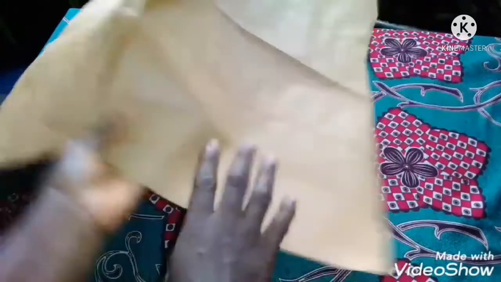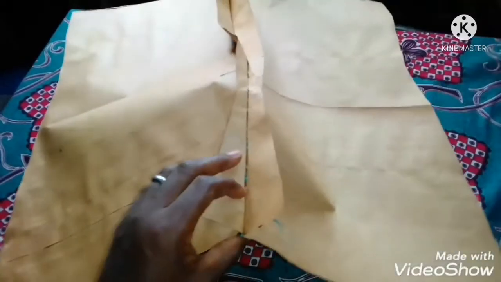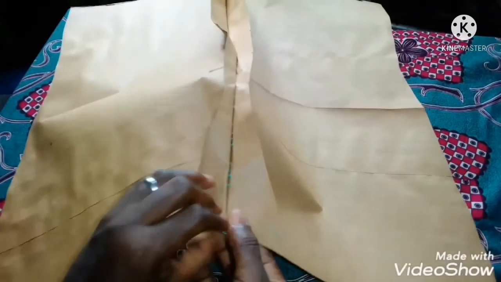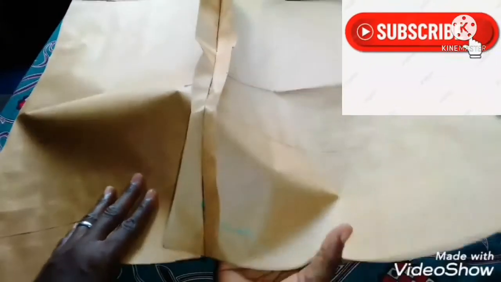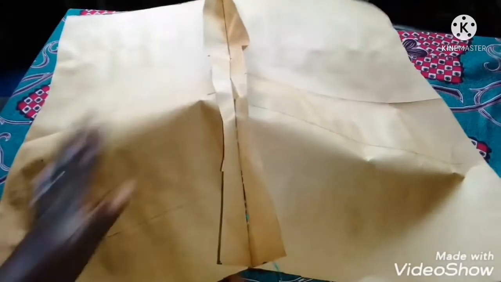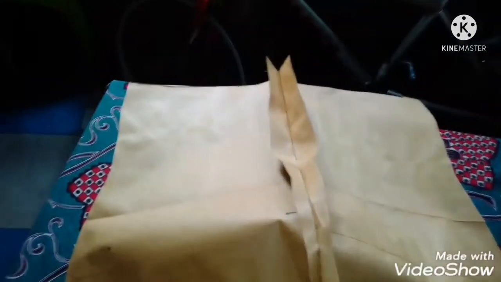All right, see it. See the allowance for the zip. This is my box. So this is where you fix your zip. You leave it loose a little, like up to 8 inches, and fix your zip. You see how the hip curve comes out very well. So with this particular one, you'll be able to calculate your hip for your customer or for yourself. You see how it balances.